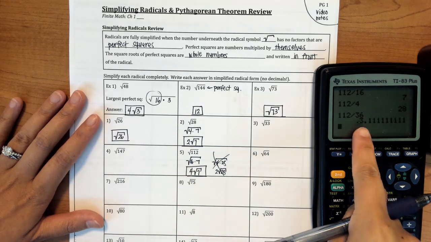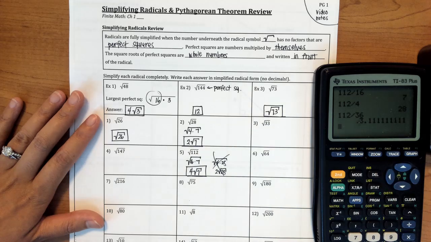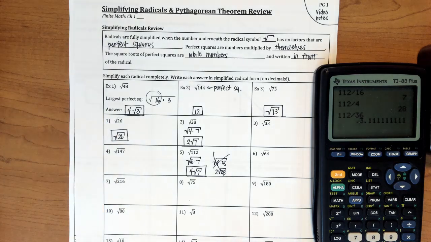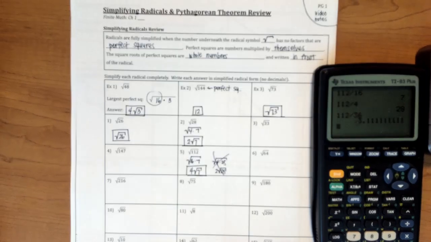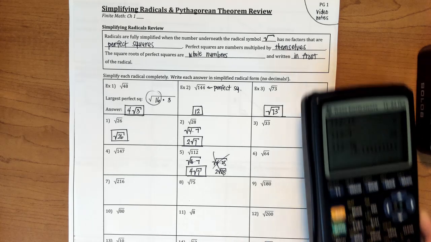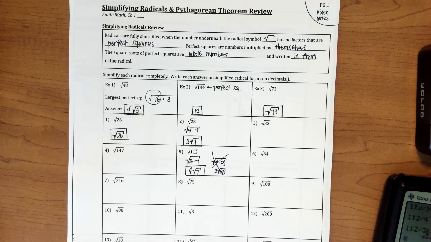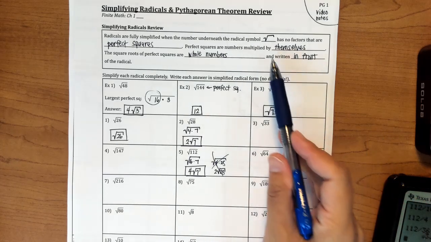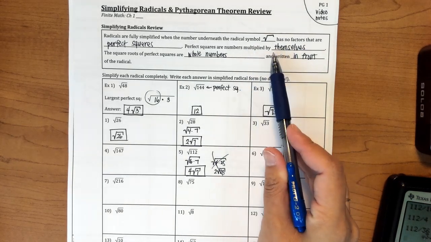But you see how that's a decimal, so it's too high, right? Okay, so hopefully that covers any questions you might have. The bigger the number, the more perfect squares you have to check. Remember, a perfect square is a number multiplied by itself. Let me know in class if you still have any questions on that.